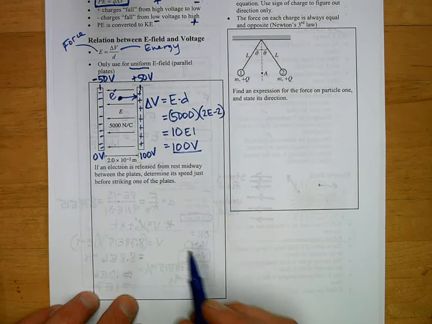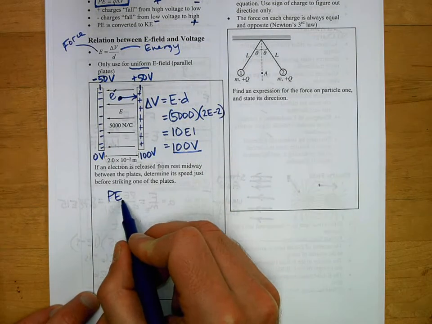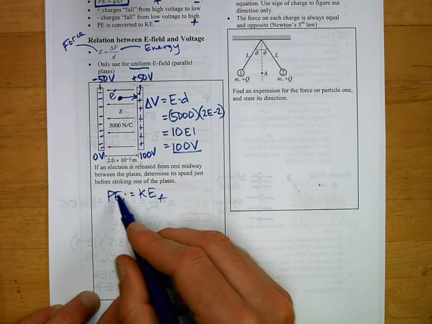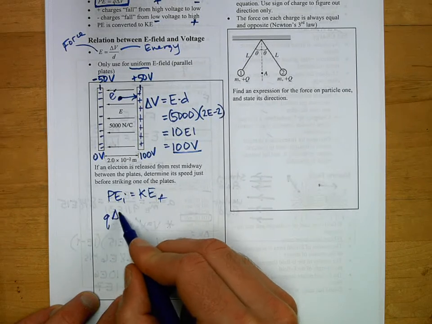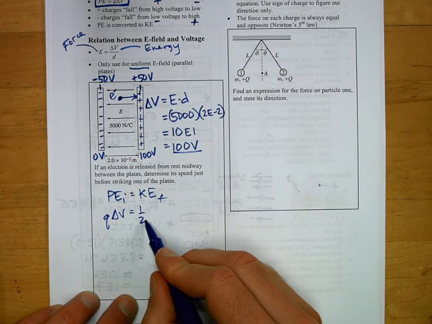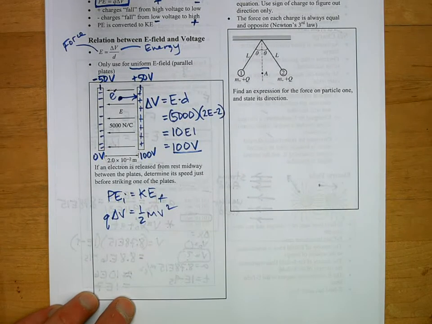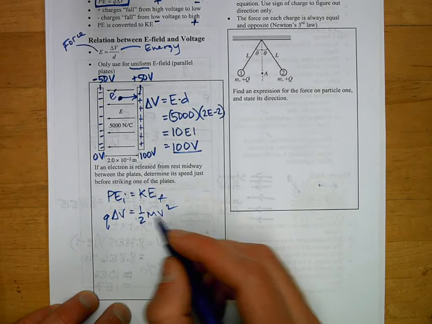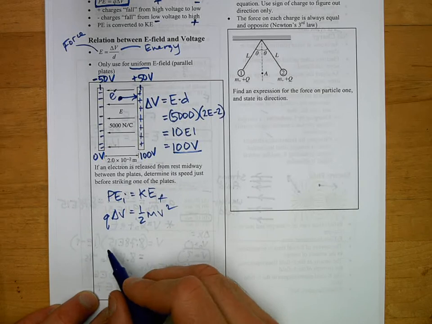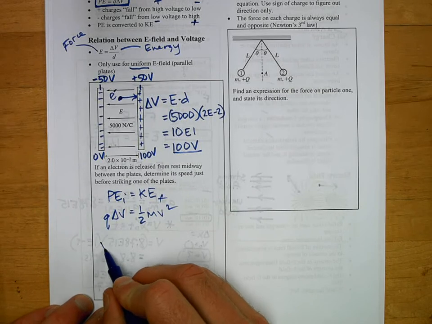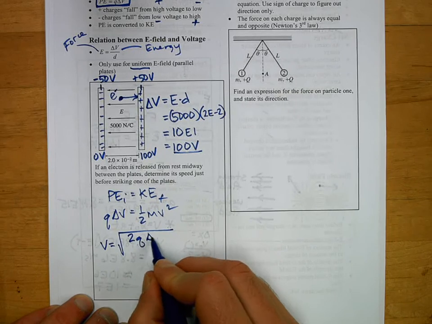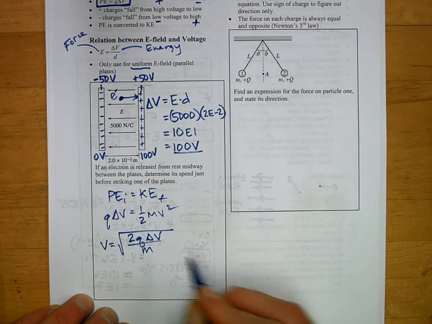So I'm going to use energy. Potential energy initial equals kinetic energy final. Potential energy is charge times voltage. Kinetic energy is 1/2 mv squared. The charge of an electron, so first I'll solve for V. So solving real quick, V equals the square root of 2q delta V all over m.